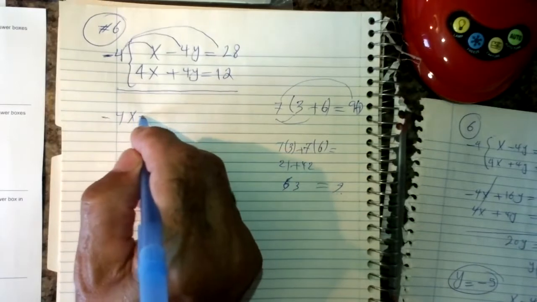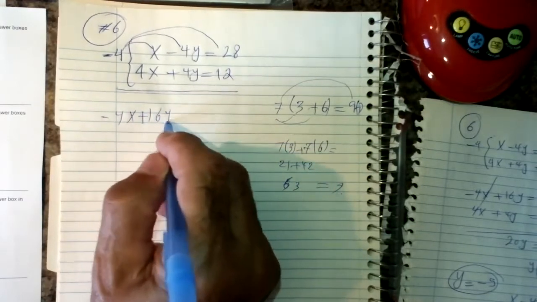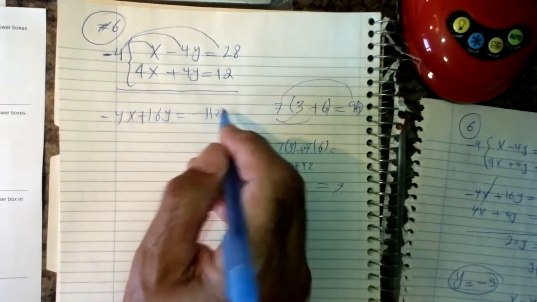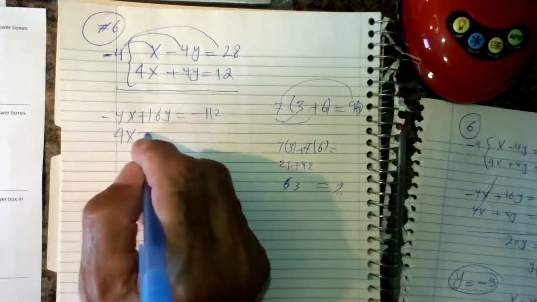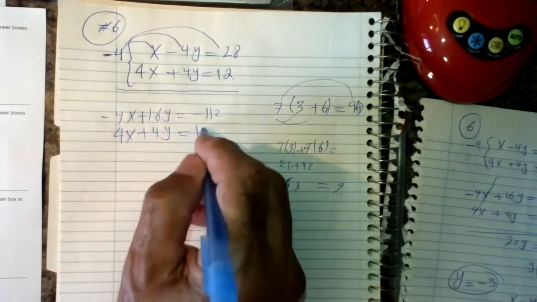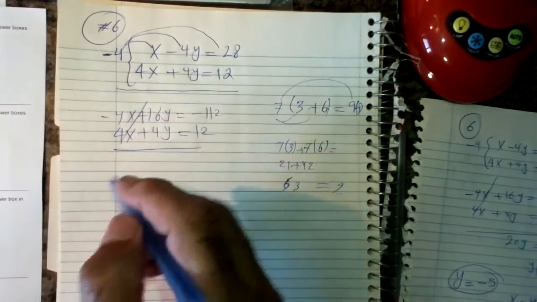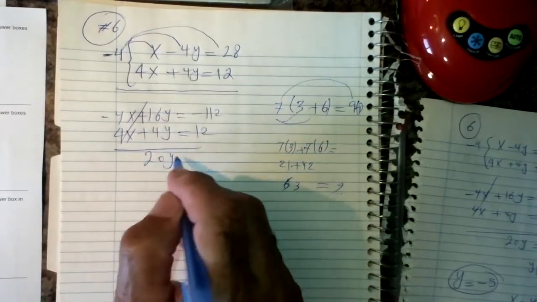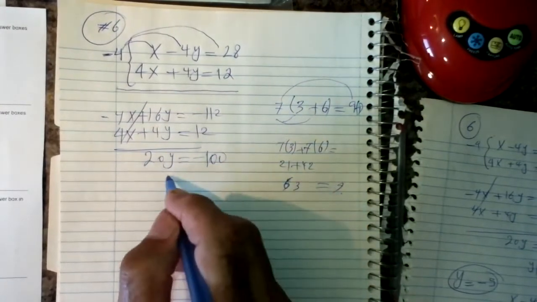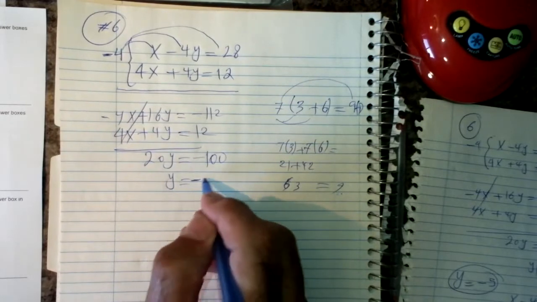minus 4x plus 16y is equal to minus 112. And I have 4x plus 4y is 12. And again, these two cancel. I have 20y equals 100 and y equals minus 5.